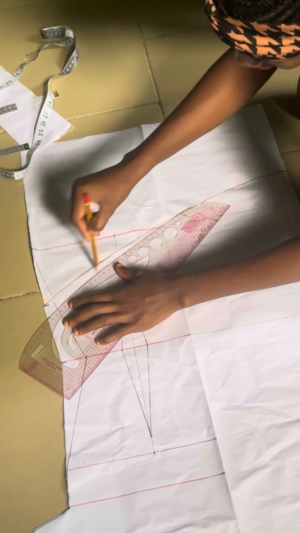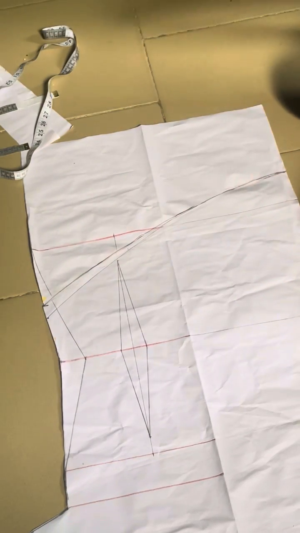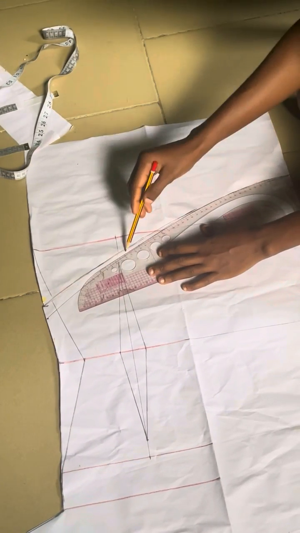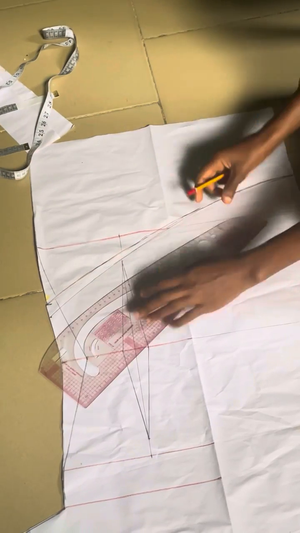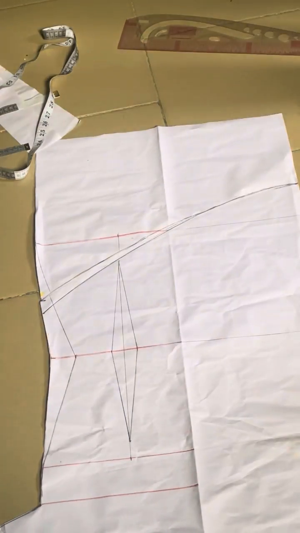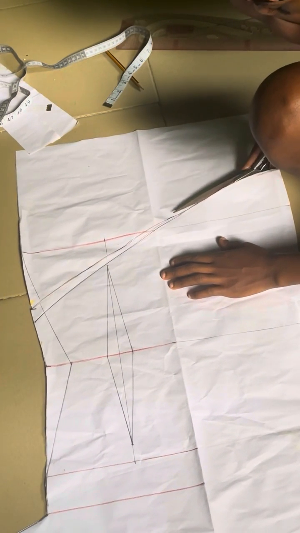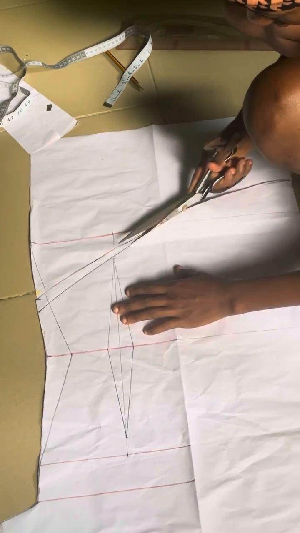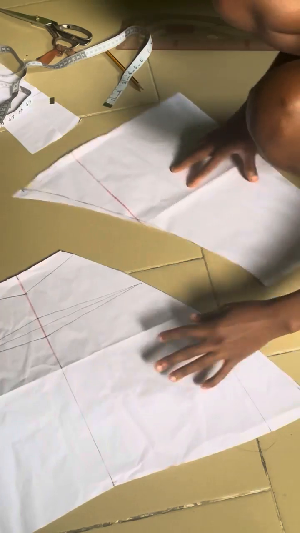As you can see me doing, I'll connect it with my curved ruler. So I'll also connect the other side. Then after doing that, I'll cut it out with my scissors. As you can see me doing now, I'll cut it open through the line that I drew the second time.